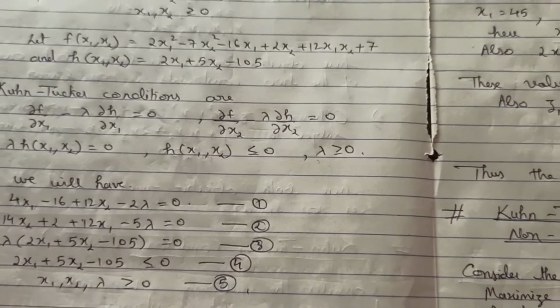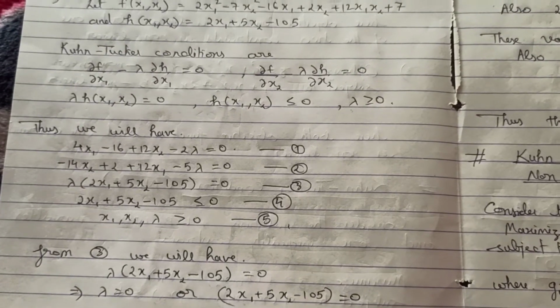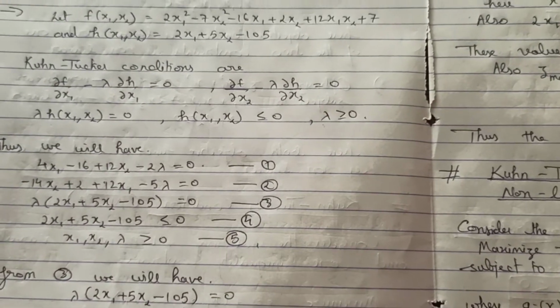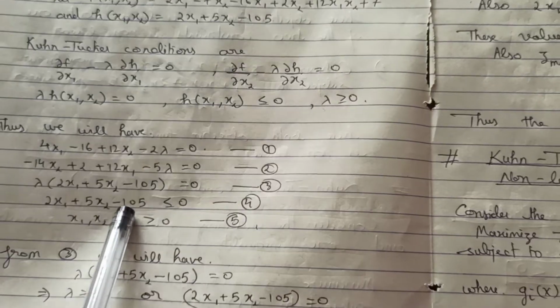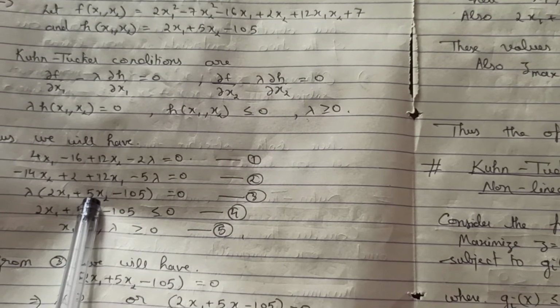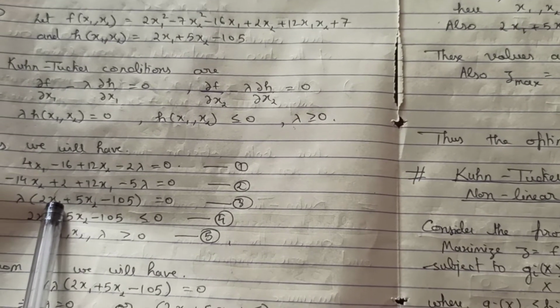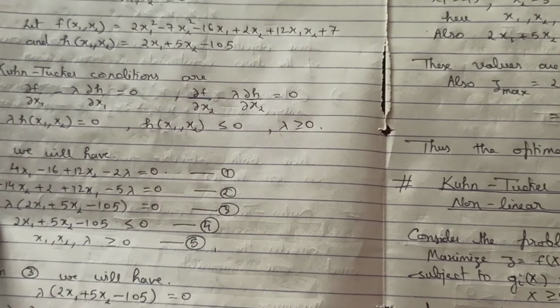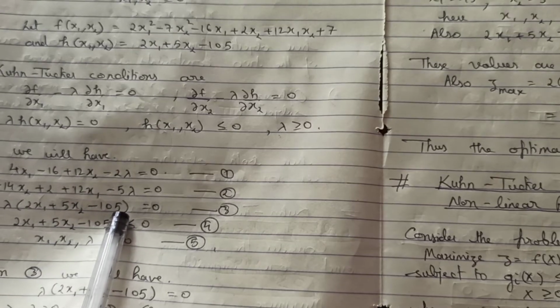x1, x2 and lambda will be greater than or equal to 0. Okay. So now we can see, we have to solve for x1, x2 and lambda. From the third equation, what we are getting is that the product of two functions is 0. That means either lambda will be 0 or this equation will be 0, right?